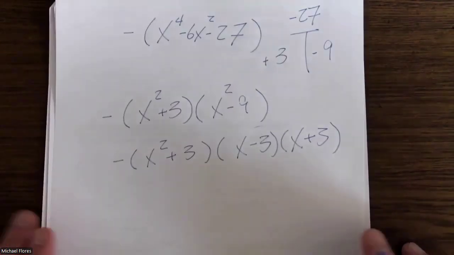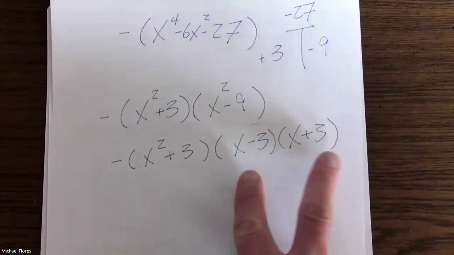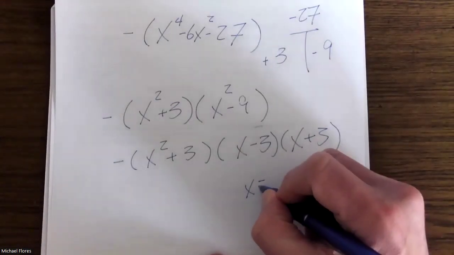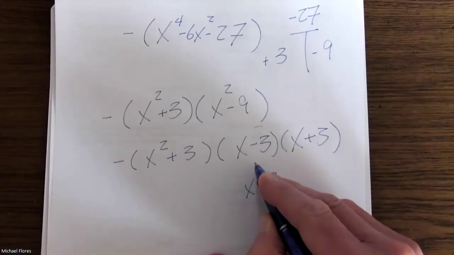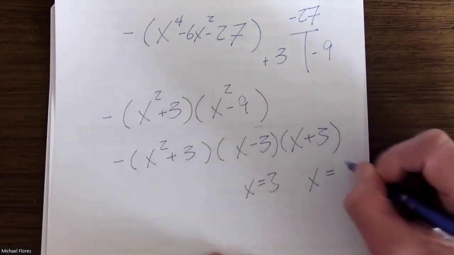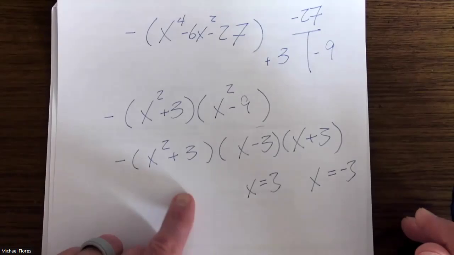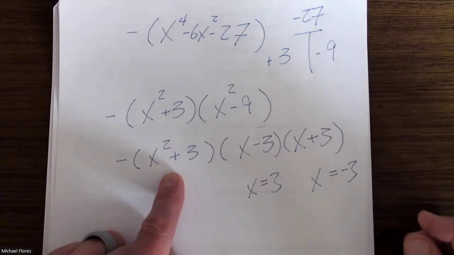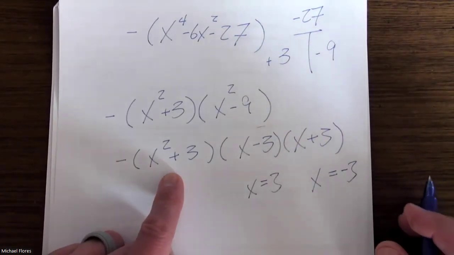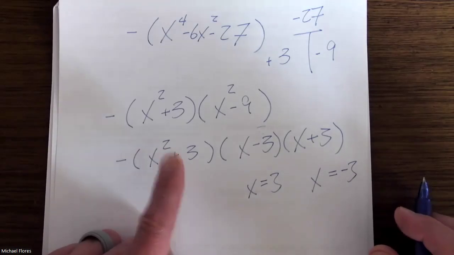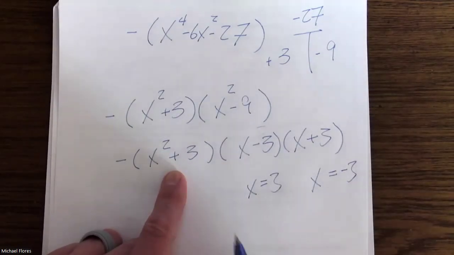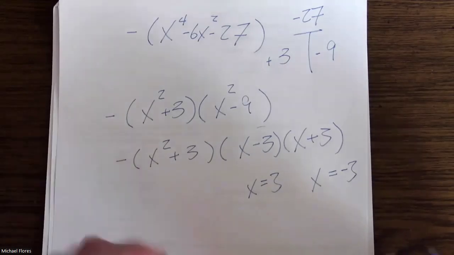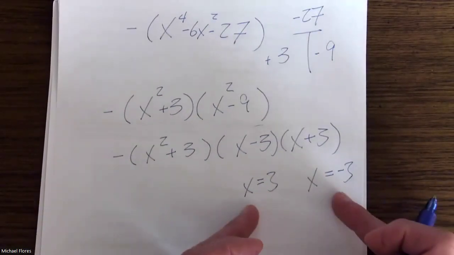Okay, so this is what it factors to. We have x-intercepts here at 3 and here at negative 3. If you were to solve this, you'd be taking the square root of a negative number, meaning this solution is not going to cross the x-axis. We're only going to have 2 real solutions.